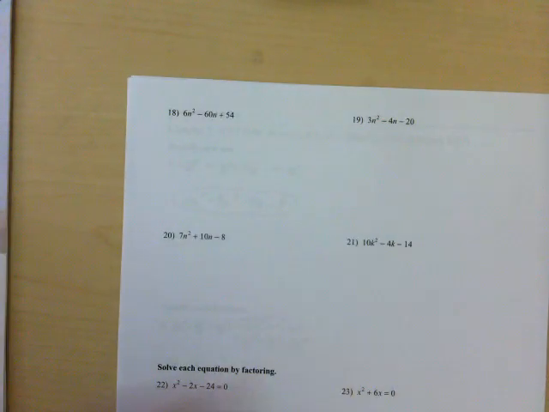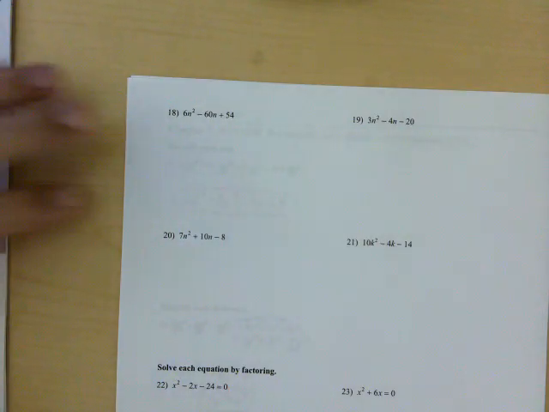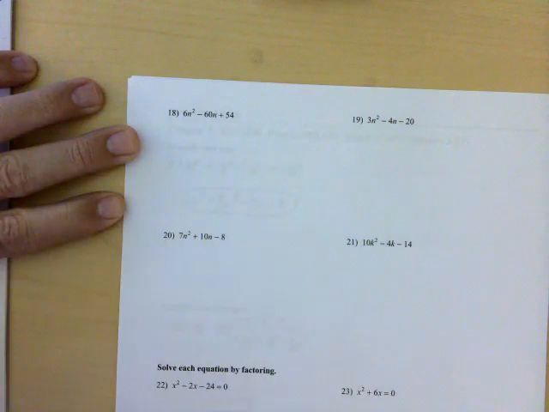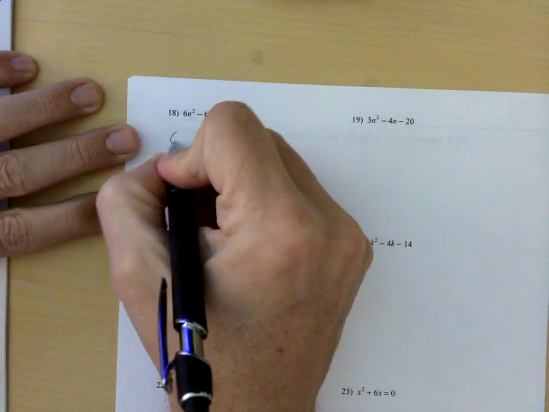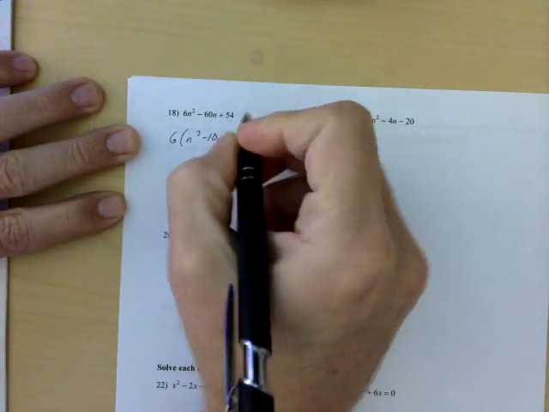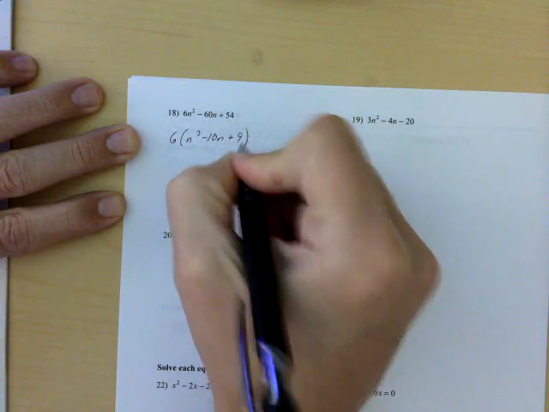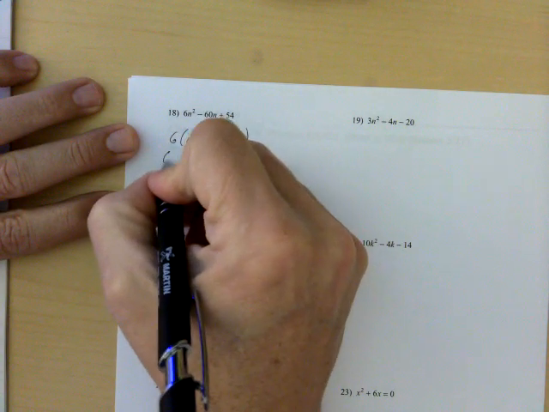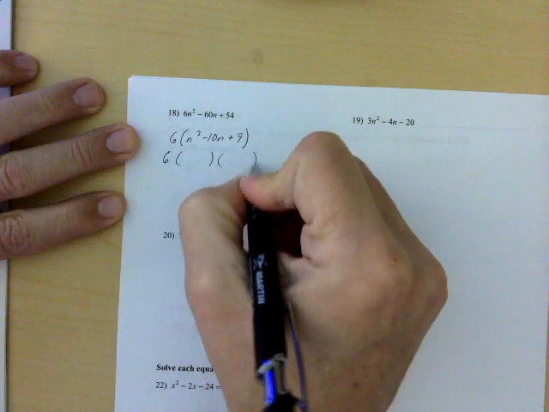This one doesn't look easy at first until you recognize 6 fits into everything. So always look for a GCF. If I factor out a 6, then this becomes a really easy problem. And if you need to use a calculator to show that 54 divided by 6 is 9, use your calculator. But then I'm going to factor this easy trinomial.